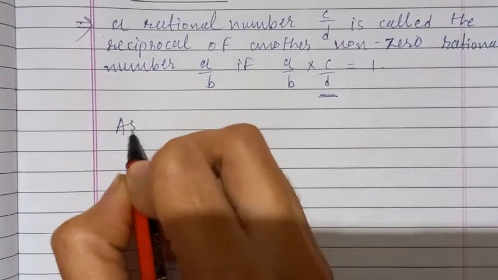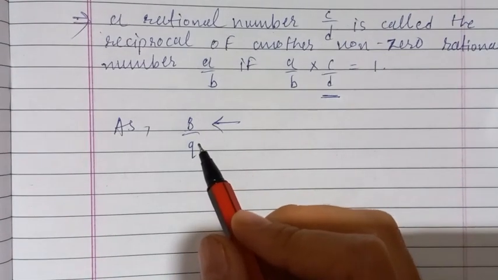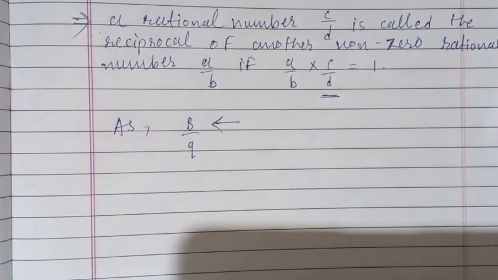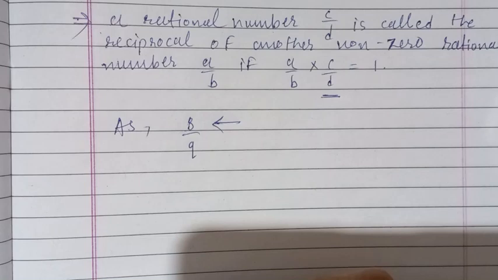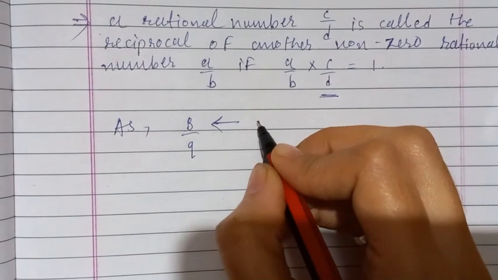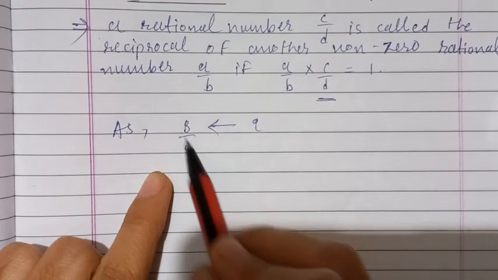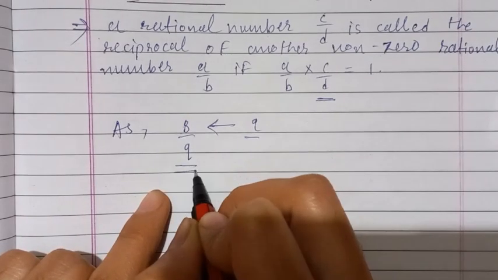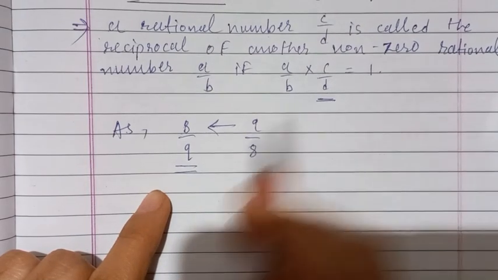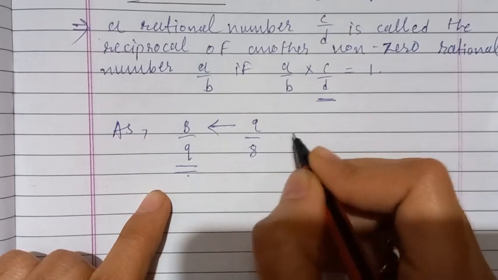As an example, if we have the rational number 8 by 9, and you want to get its reciprocal, you simply change the position of the denominator and numerator. Here the numerator is 8 and the denominator is 9. So in its reciprocal, 8 will become the denominator and 9 will become the numerator. So the reciprocal of 8 by 9 is 9 by 8, because our condition is that if we multiply a number by its reciprocal, the answer will always be 1.